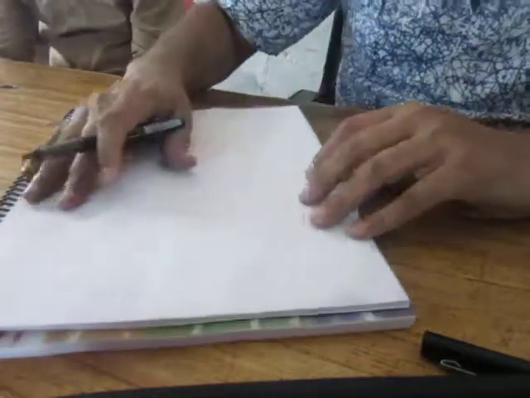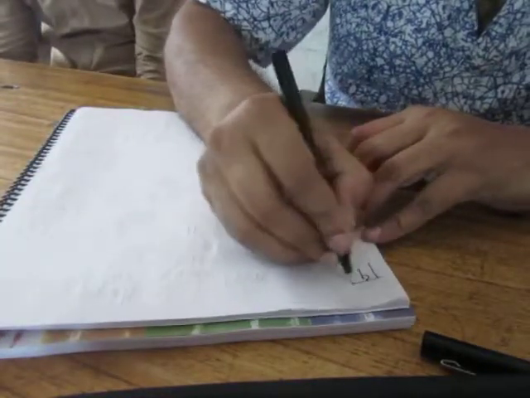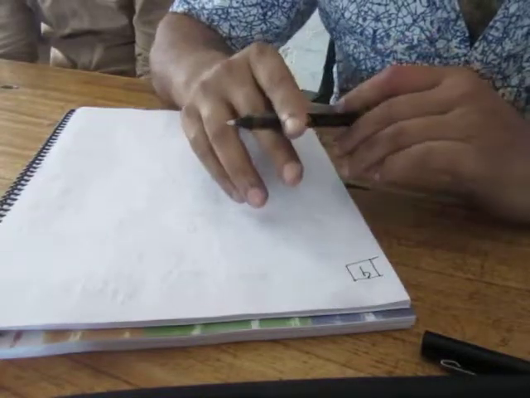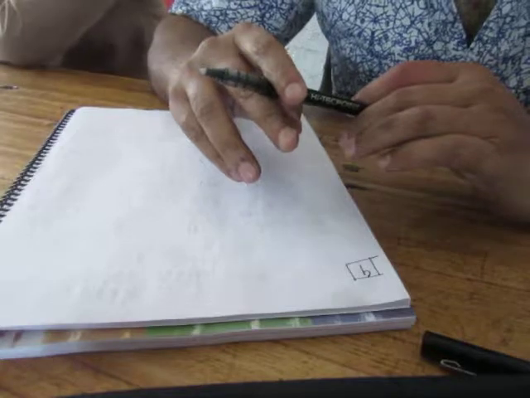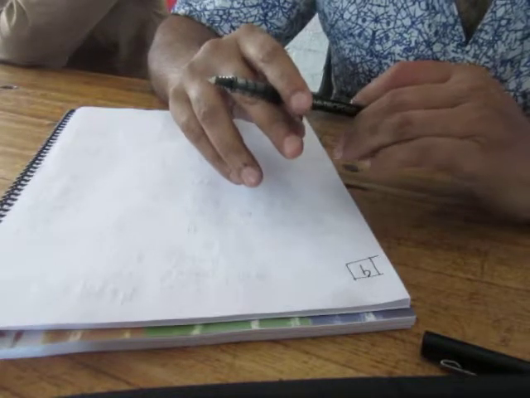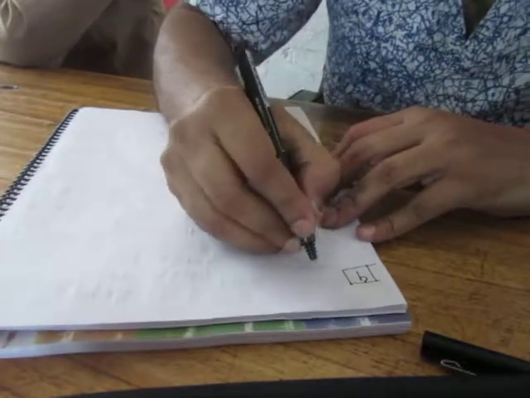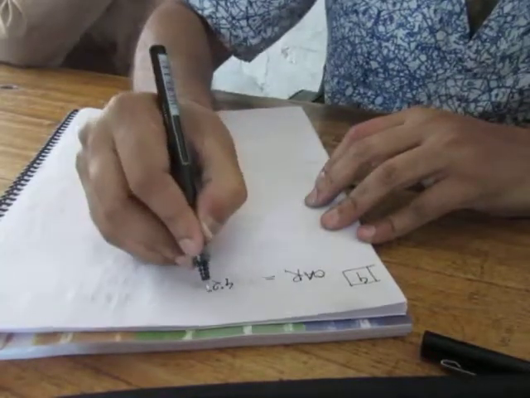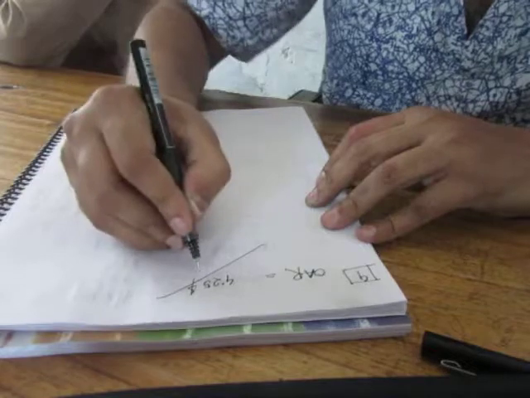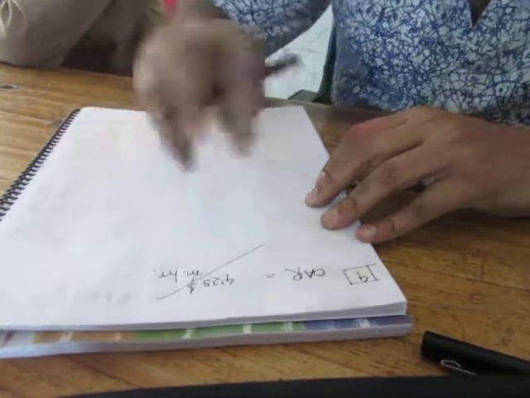Suppose, as for example, number 4. In number 4, a cost center has an overhead absorption rate of $4.25 per machine hour. You have been provided the OAR, $4.25 per machine hour.